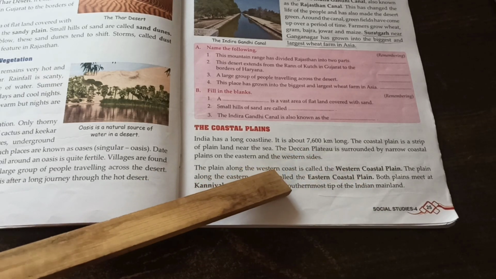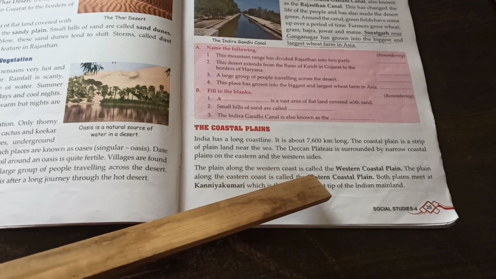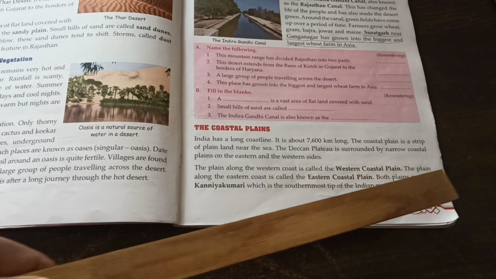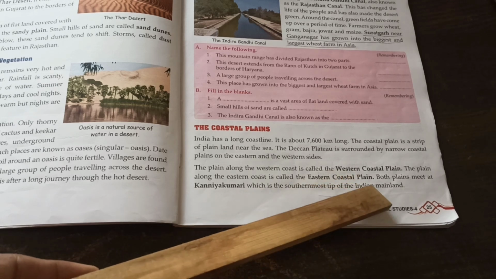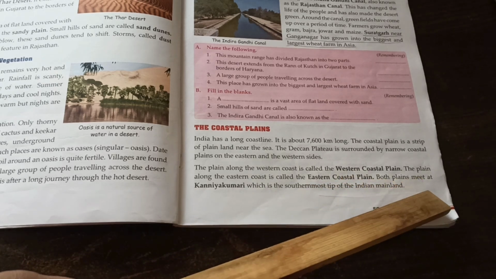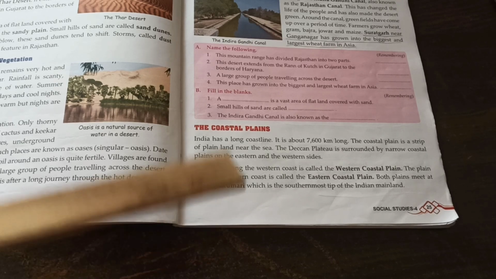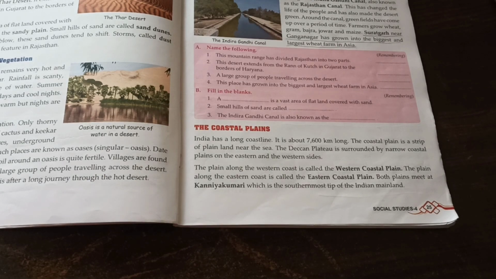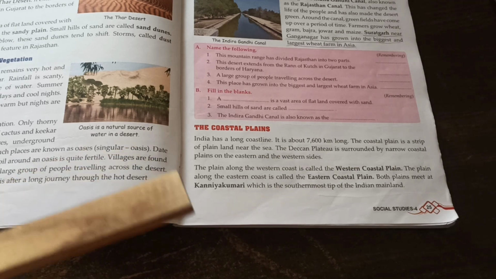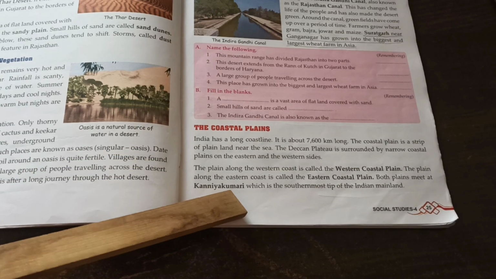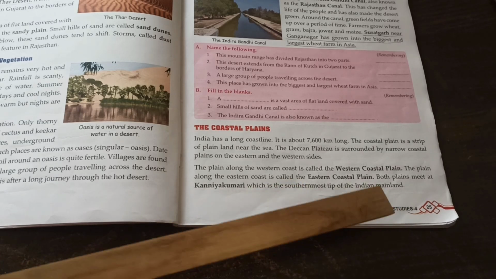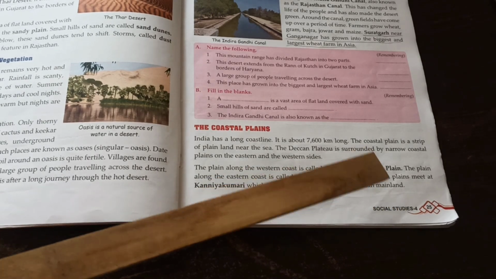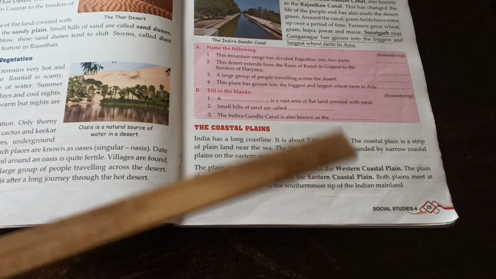You can see the difference. The western coast is called the Western Coastal Plain and the eastern coast is called the Eastern Coastal Plain. Both plains meet at Kanyakumari. Where do the eastern and western coastal plains meet? At the end, Kanyakumari, which is the southernmost tip of the Indian mainland. Very important: Kanyakumari, Western Coastal Plain, Eastern Coastal Plain. Please mark it.